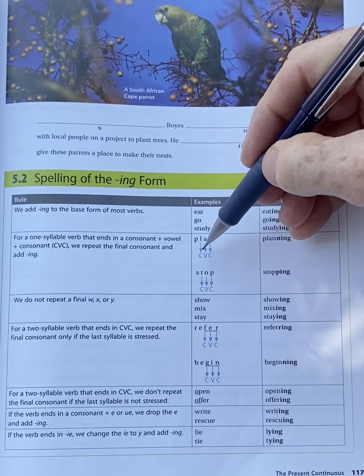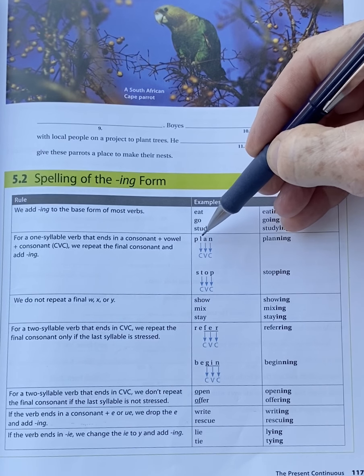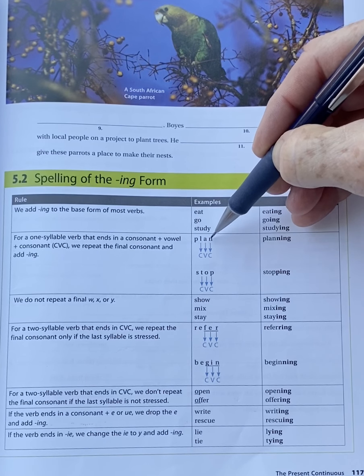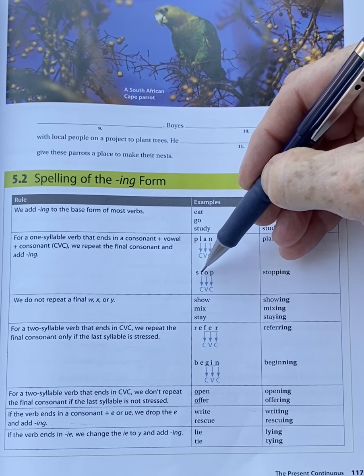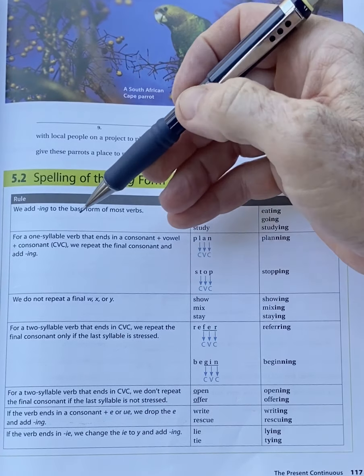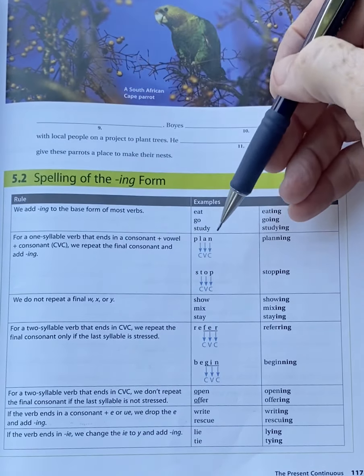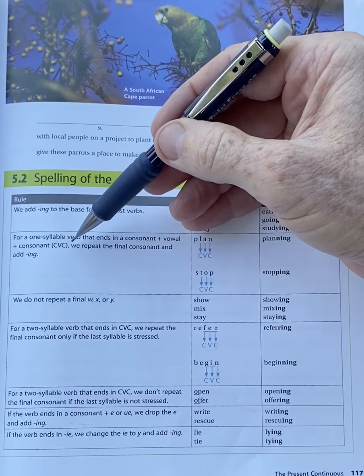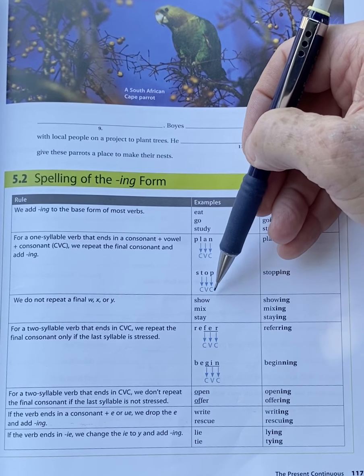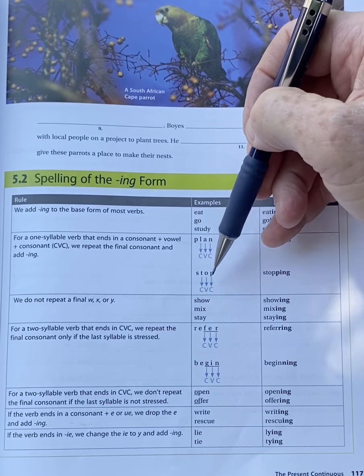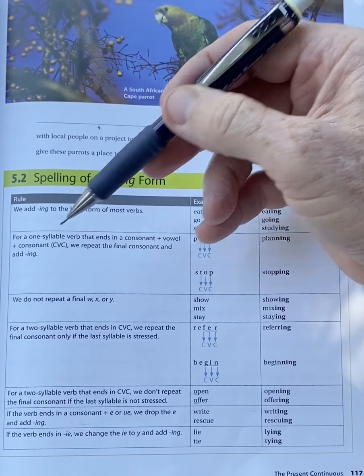Now notice that these end in CVC: consonant, L, vowel, A, consonant, N. Consonant, T, vowel, O, consonant, P. So, these follow the requirements for this rule for a one-syllable verb, plan, stop, that ends in a consonant plus a vowel plus a consonant, CVC. We repeat the final consonant, in this case N, in this case P, and add ing.